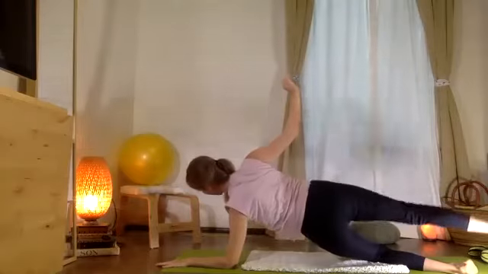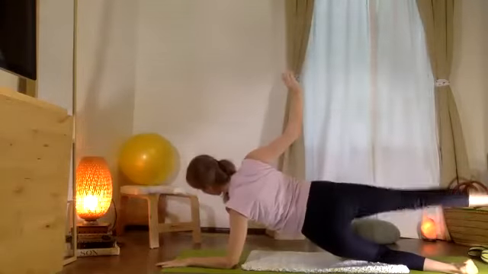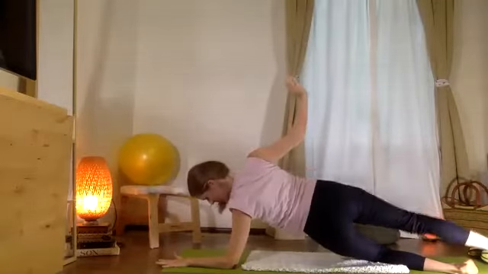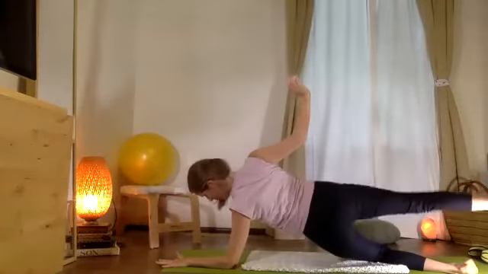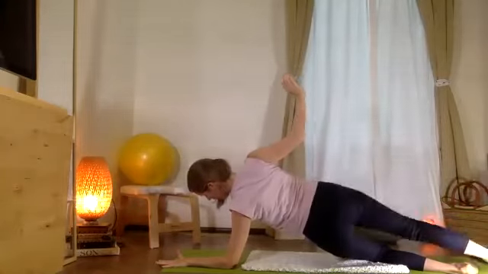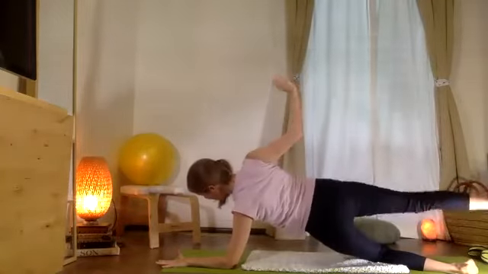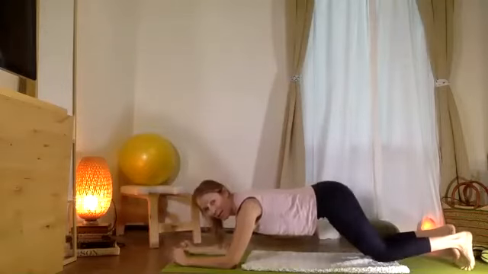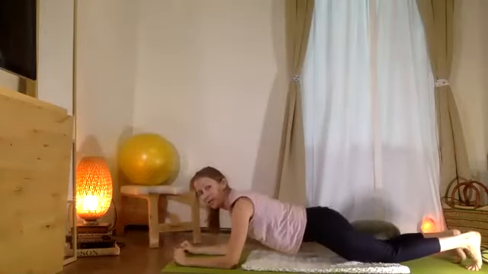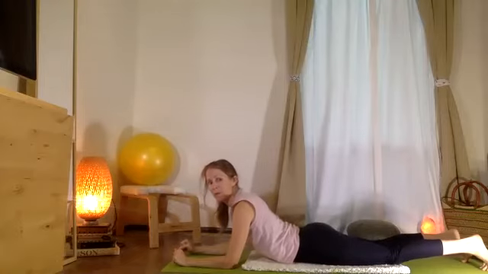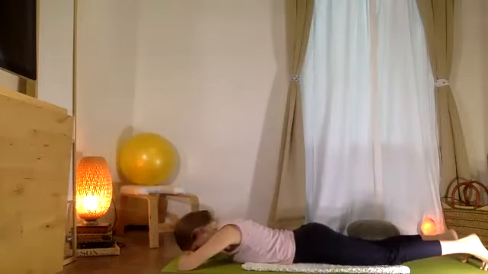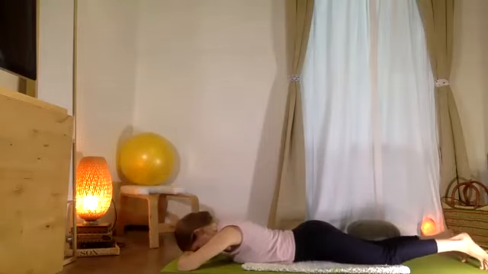10 and 9 and 8 and 7 and 6 and 5 and 4, 3, 2, and 1. Exhale, setting the leg down, melting the knee. And now this time, slowly reach your hips and pelvis down to the floor. Rest your head for just a moment and rock your hip bones side to side.